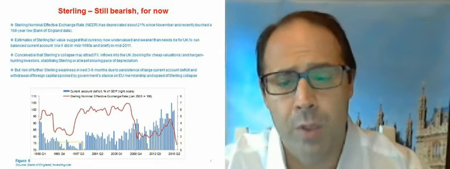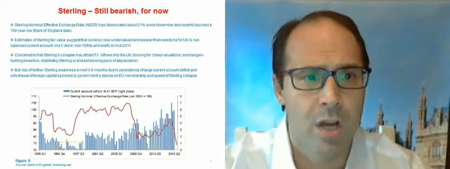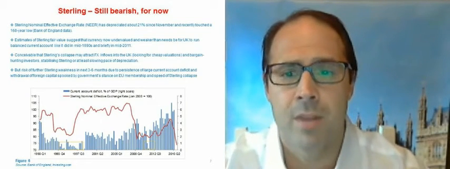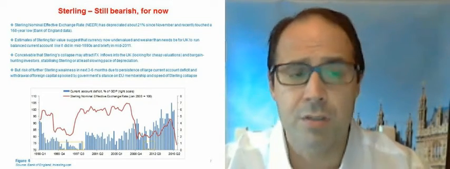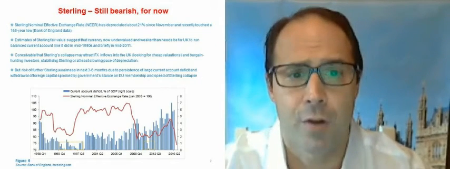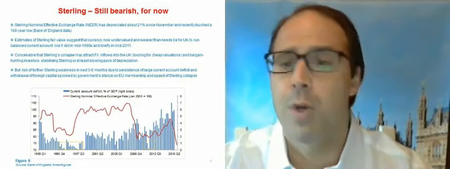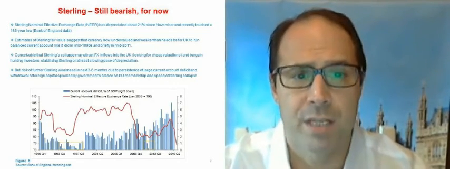So let's turn our attention to sterling. Well, we all know the headlines. The sterling exchange rate has depreciated about 21% since November, and according to the Bank of England, recently touched an all-time low. Now, estimates of sterling fair value suggest that the currency is now undervalued and weaker than it needs to be in order for the UK to run a balanced current account, as it did in the mid-90s and briefly in the middle of 2011. So it's conceivable that sterling's collapse may attract FX inflows into the UK looking for cheap valuations and bargain hunting investors, which would in turn stabilize sterling or at least slow the pace of depreciation.